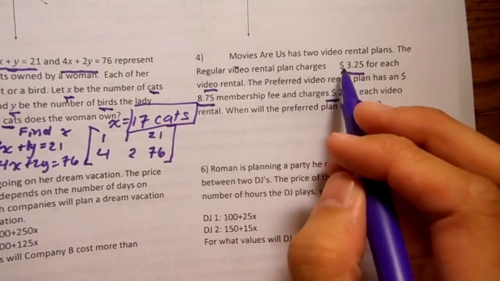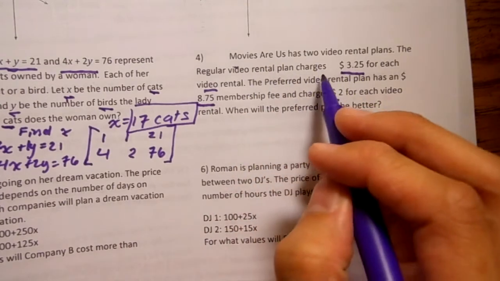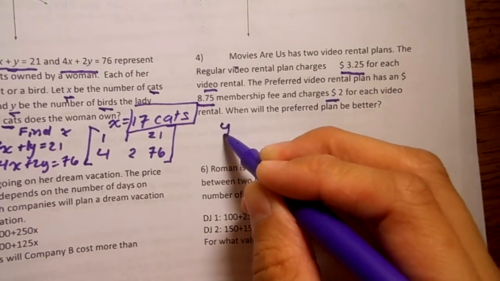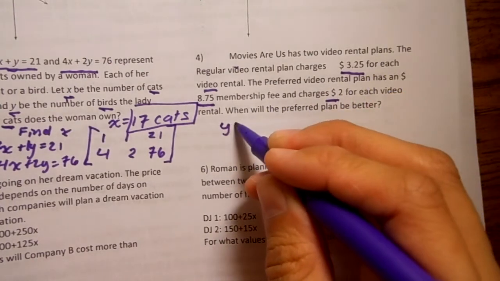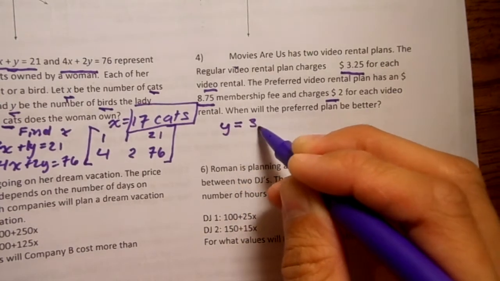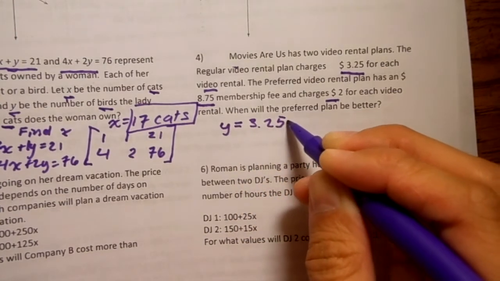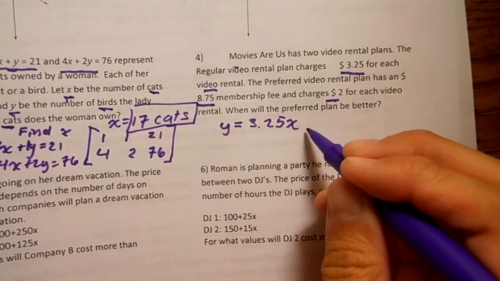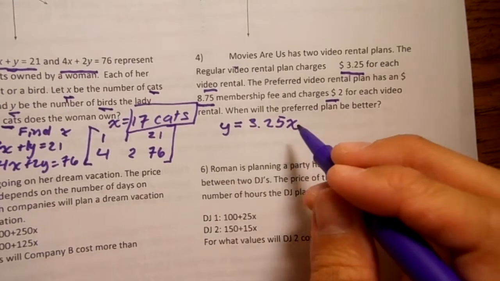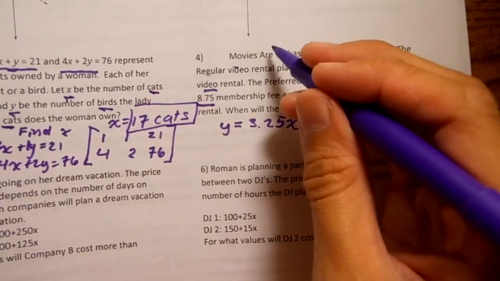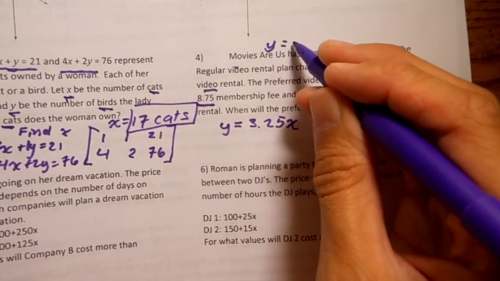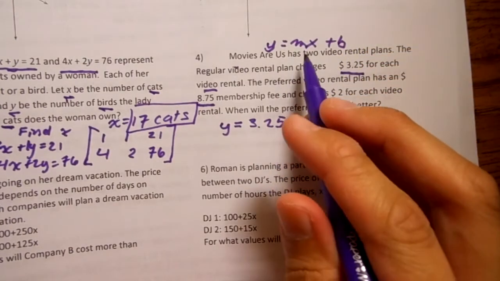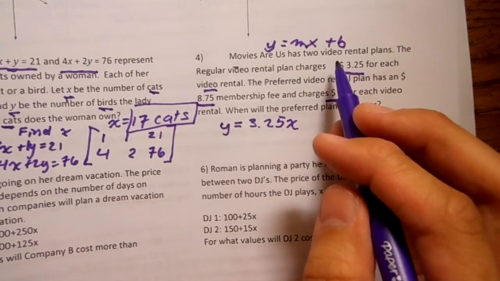So for Movies R Us, it's $3.25 per movie rental. So that's a rate for each. So that's simply y is equal to 3.25x, because that's a rate. My starting point is just at 0, so we can put plus 0, but you don't have to. That's your first equation. And if you're confused, I'm thinking in terms of y equals mx plus b, where I'm looking for the rate and the starting point, or your y-intercept.